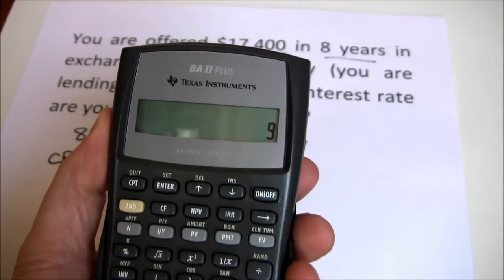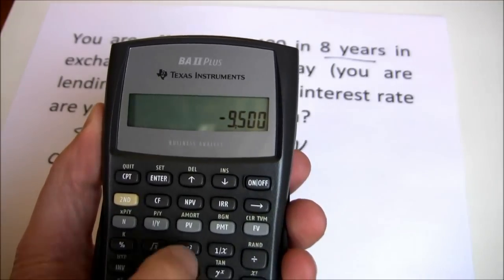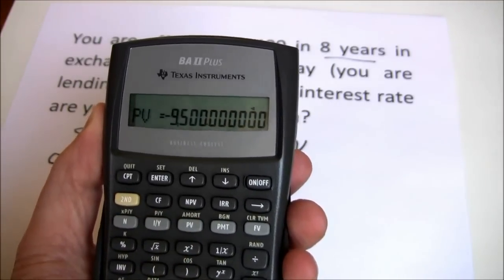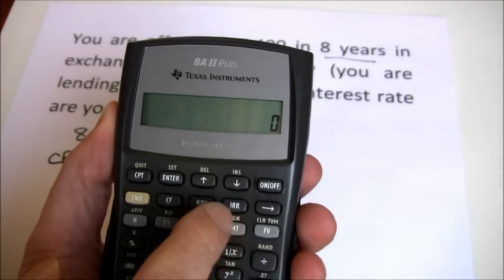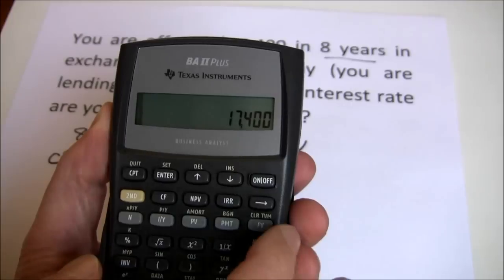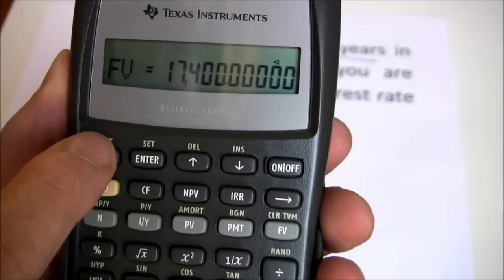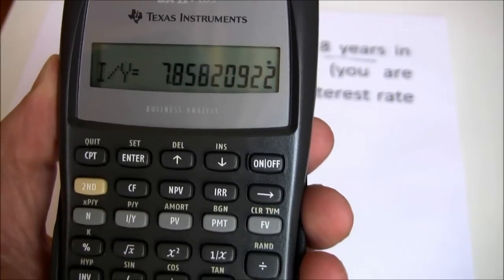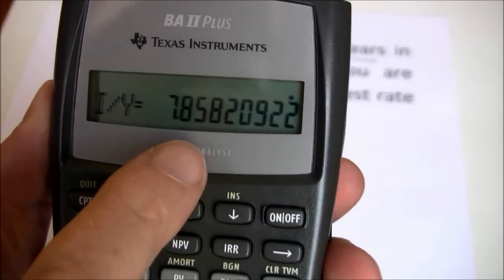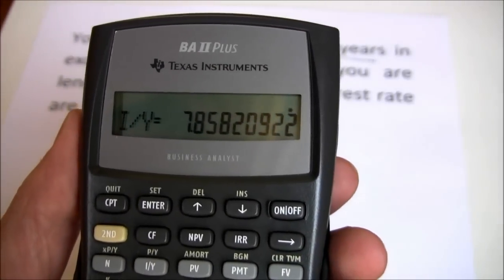8N, 9,500, make it negative, present value, 0 out the payment, 17,400 future value, and now we want to solve for our interest per year, so we do compute I/Y, and we get 7.86% as the interest rate on the loan.